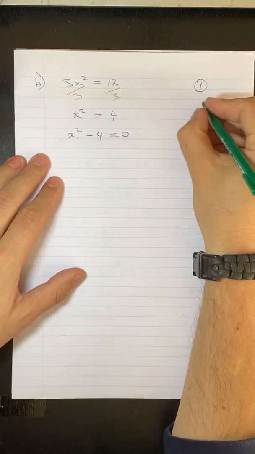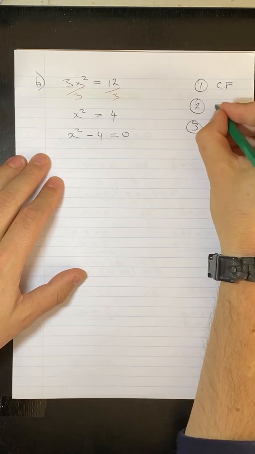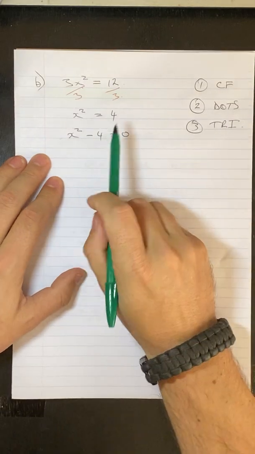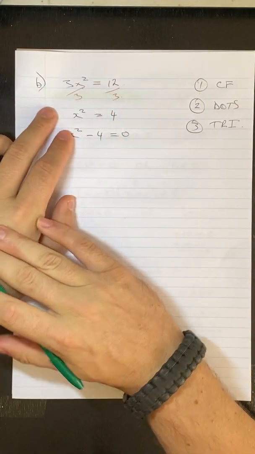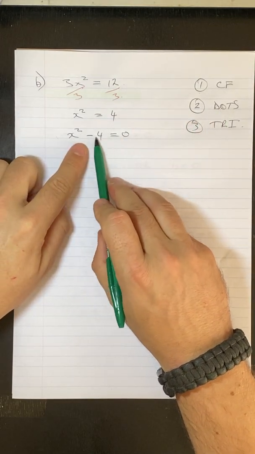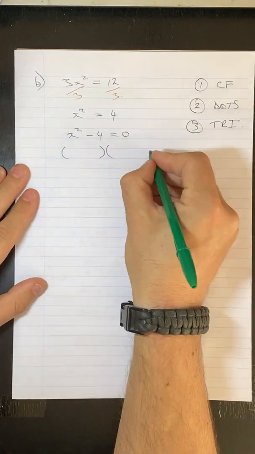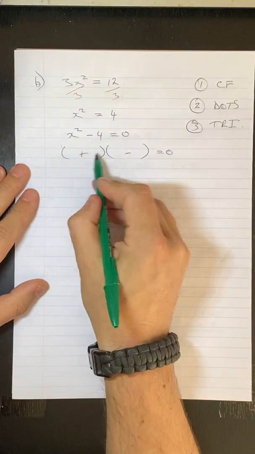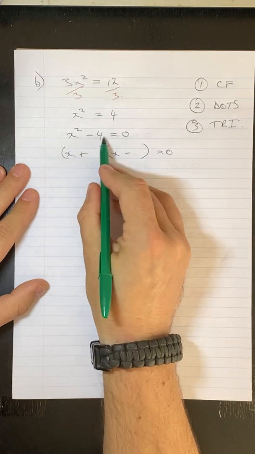So you remember our different steps for factorization. We have common factor, dots, and trinomial. Okay, well, the common factor we've kind of sorted out. We got rid of that 3. Let's have a look at dots. That's a squared minus, that's a squared number, so it's definitely dots. So let's factorize our dots. So it's plus, minus. What times what gives you the x squared? It's x and x.